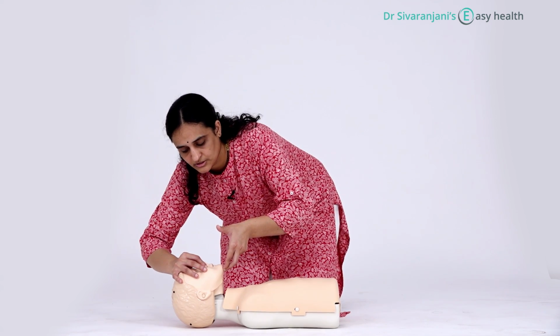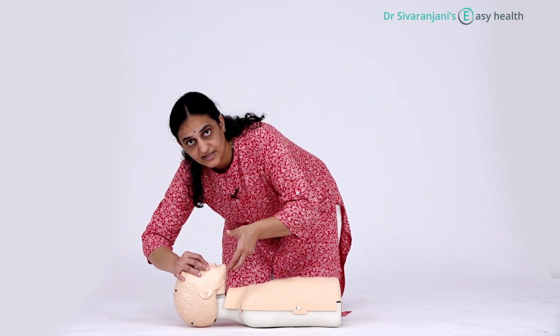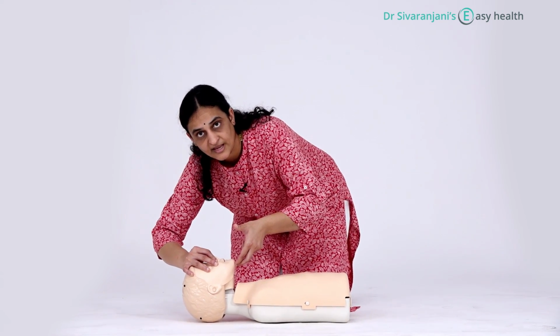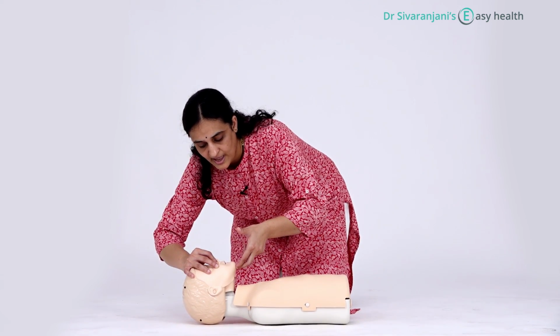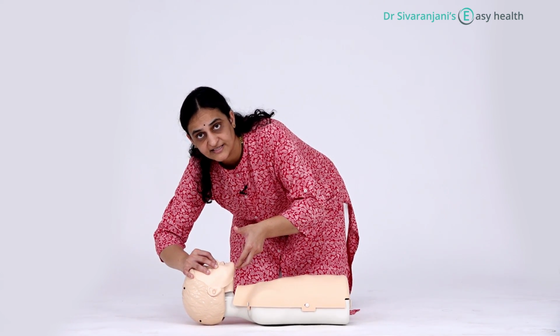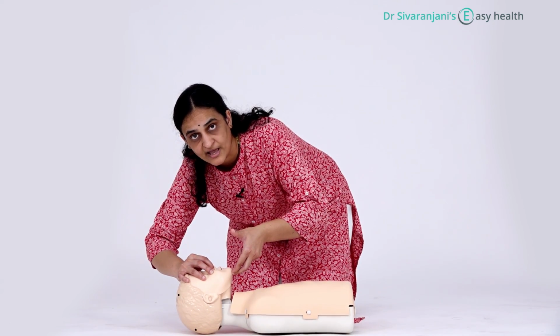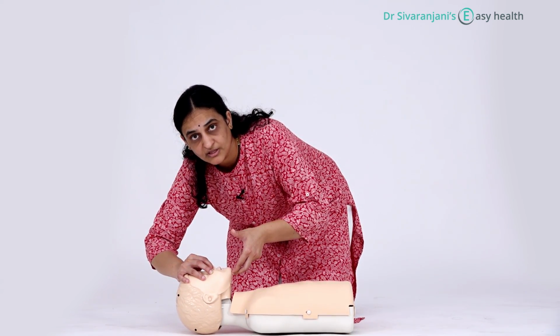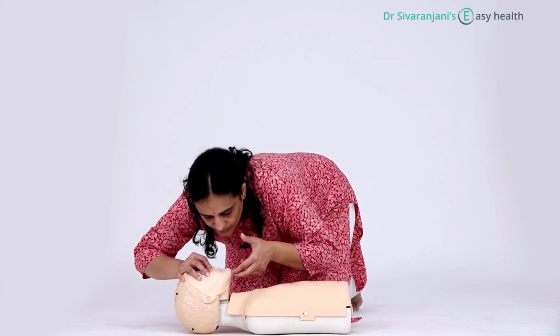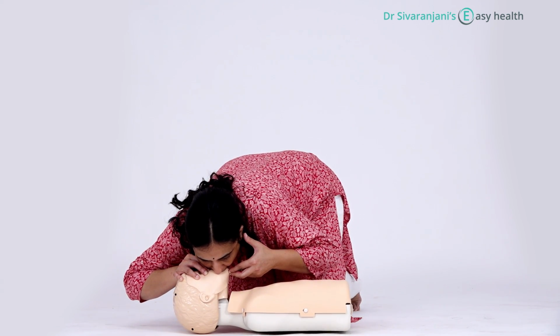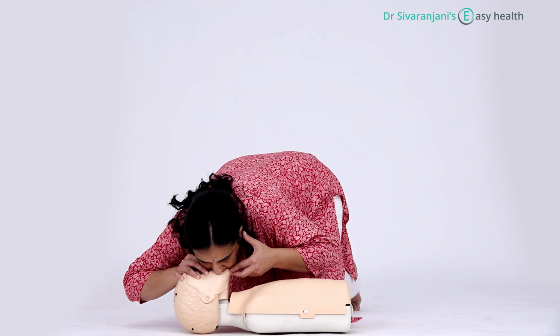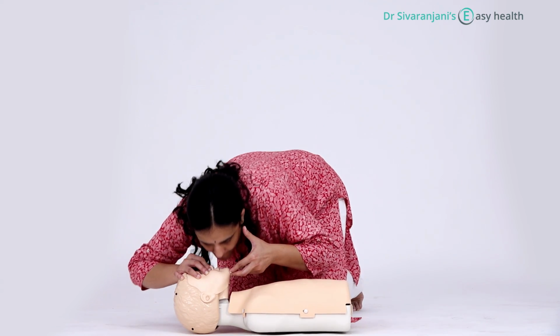Pinch the nose. Take a nice deep breath and breathe in for a second. Form a seal around the child's mouth with your mouth. Again take a breath and give one more breath.